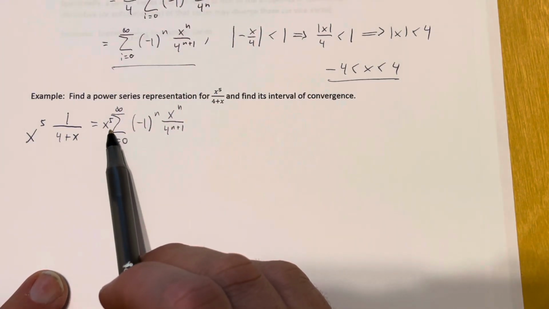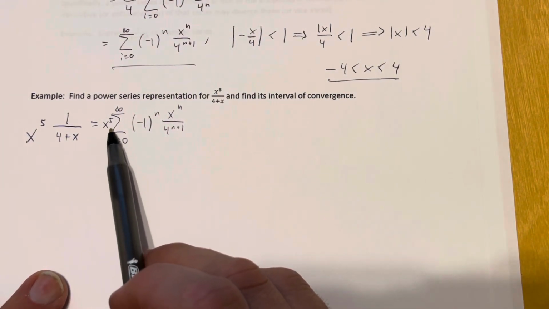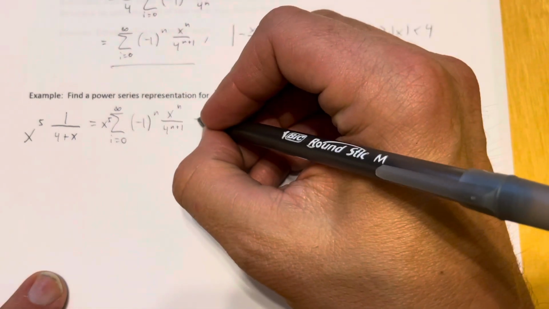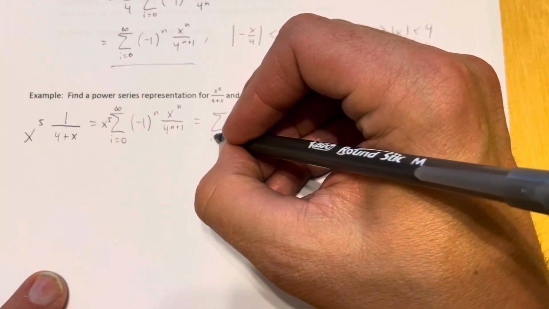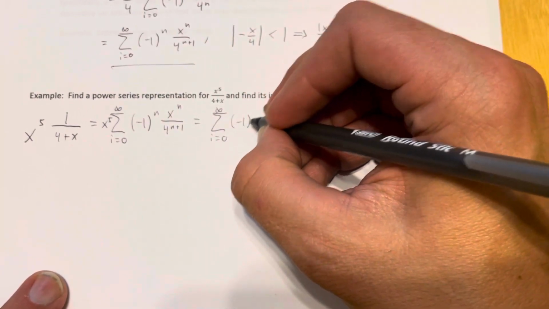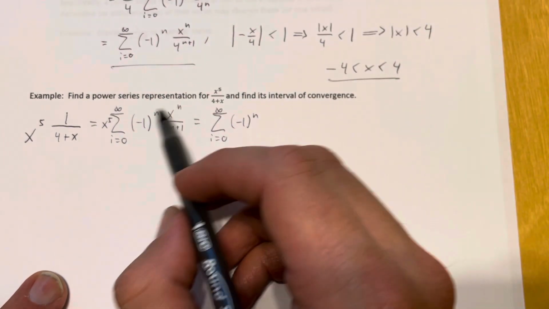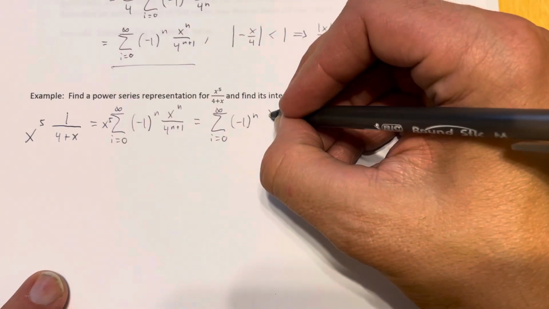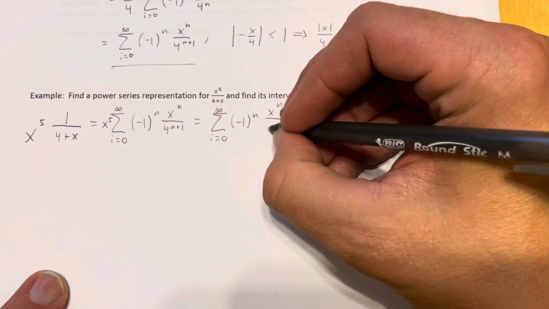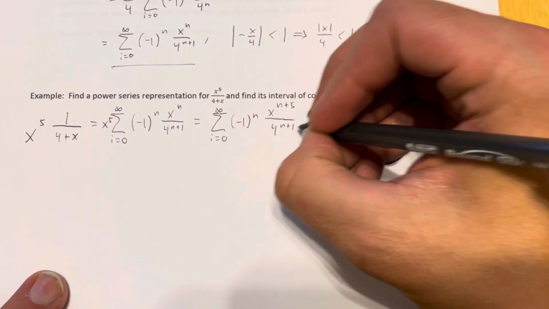And I can take that x to the fifth and treat it like it's a constant basically, and bring it in, multiply it to this, which will give me the sum from 0 to infinity of -1 to the n. This x to the n, I'm multiplying it by an x to the fifth, which turns into x to the n plus 5 over 4 to the n plus 1.